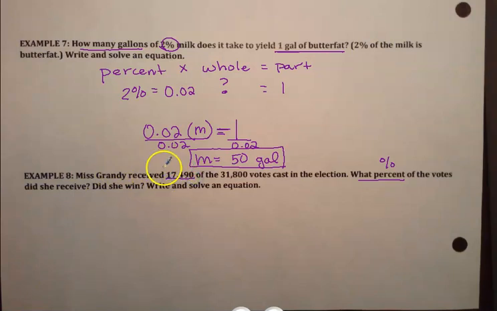Well, that's our part, right? Of the 31,800 votes. That's the whole that she voted. So we're going to take our percent, which we don't know. So P times the whole, 31,800, equals our part, 17,490. That is a comma, not a decimal.